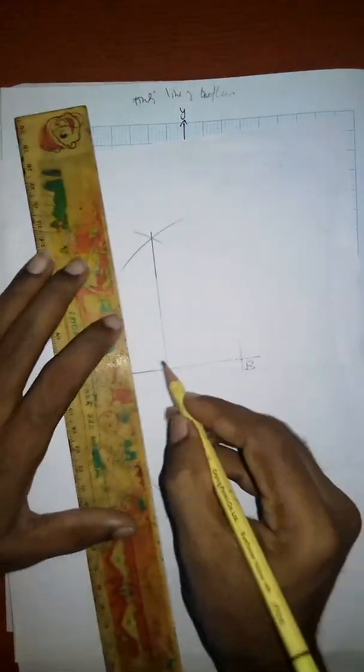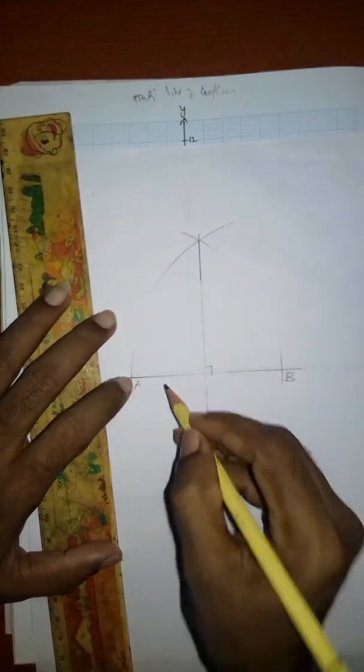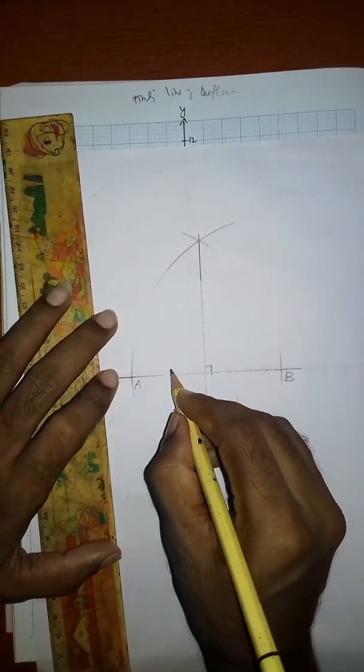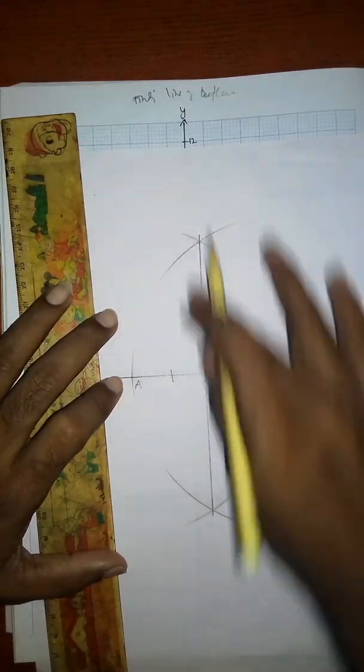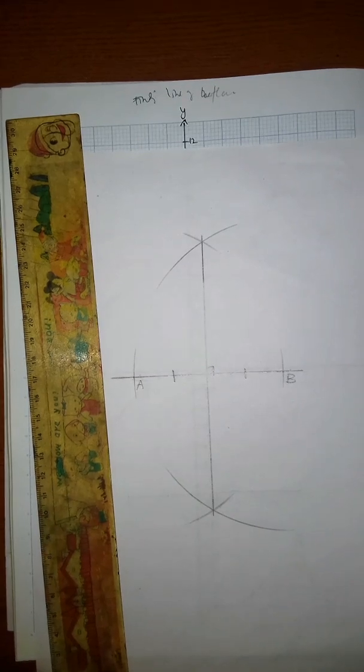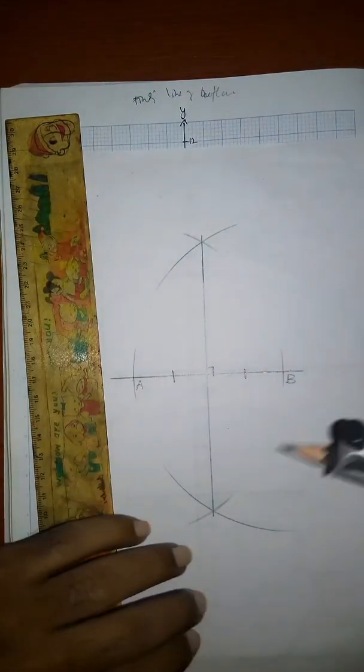Right, this is the perpendicular bisector. This line is perpendicular to this line. It's a perpendicular bisector, that means line AB is divided into two equal parts. This part equals this part. That's why this is called a perpendicular bisector. This is how you construct a perpendicular bisector to a straight line segment.